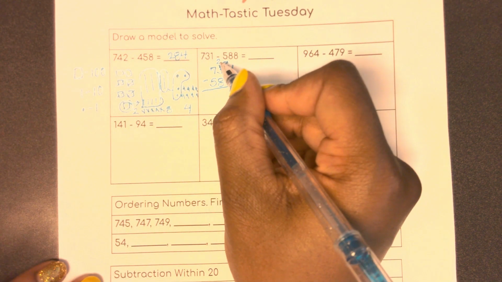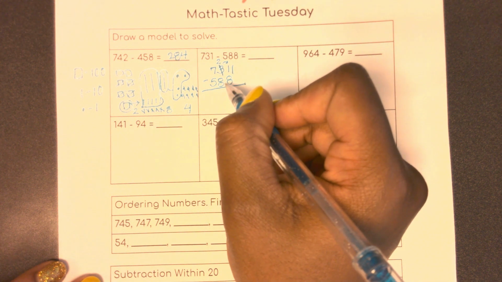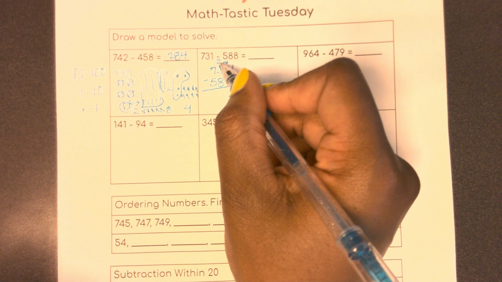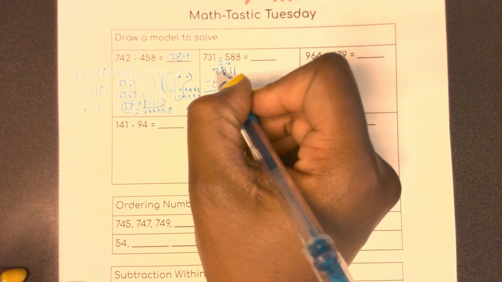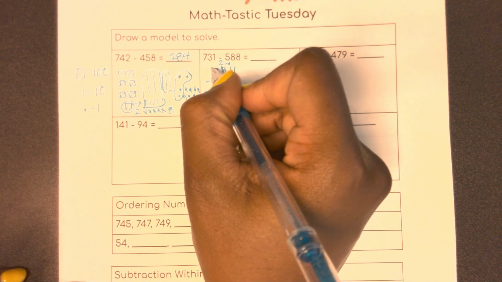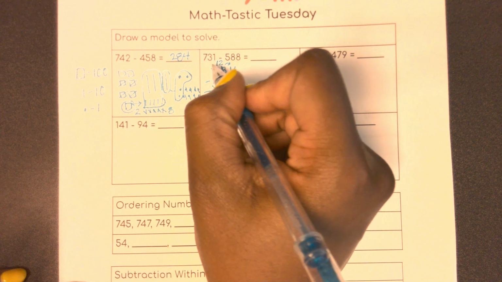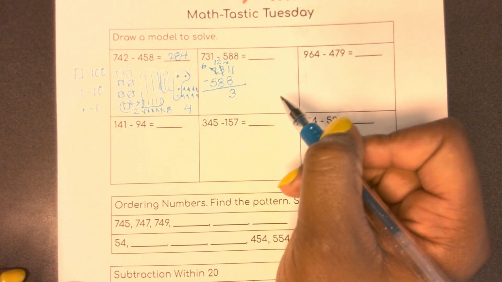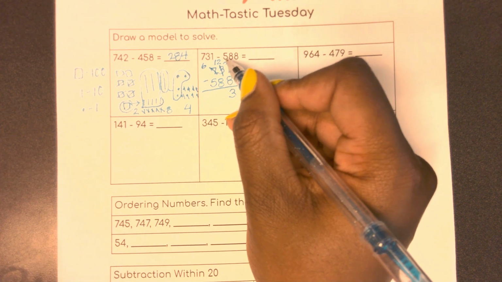Now 2 minus 8, I'm not able to do here because 20, if I have 20 pieces of cake, I can't give it to 80 people. So once again, I have to regroup, move 100 over here, and 6 is going to be there. Now I know this looks like 12, but remember I'm in the tens place.